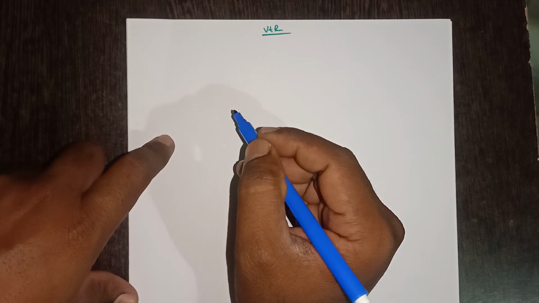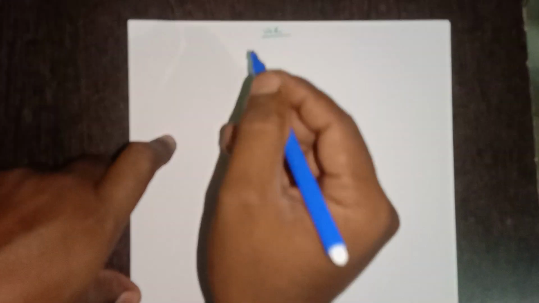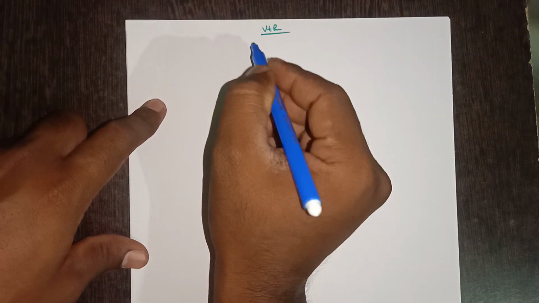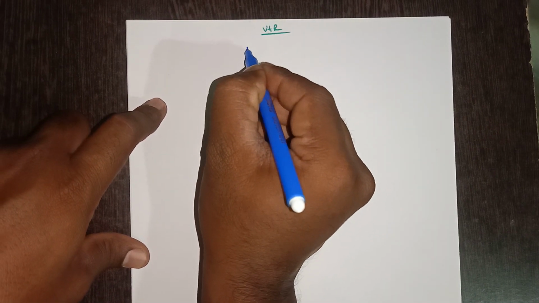We'll start discussing DC machines. In this class, we will see what a DC machine is. So let us start discussing DC machines.